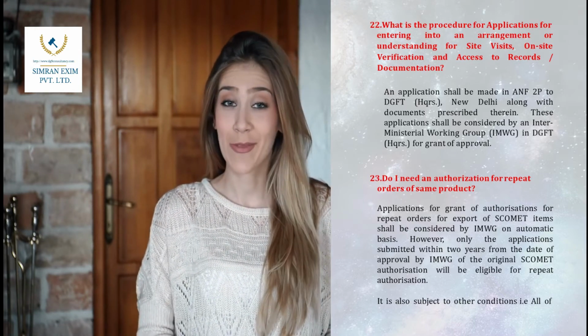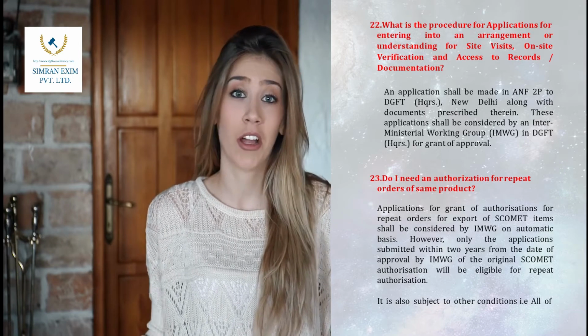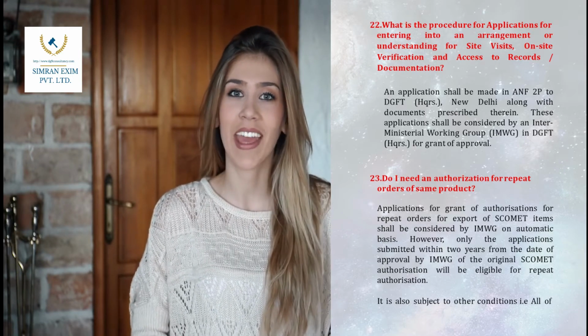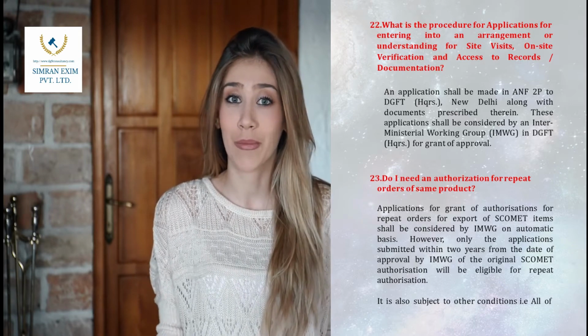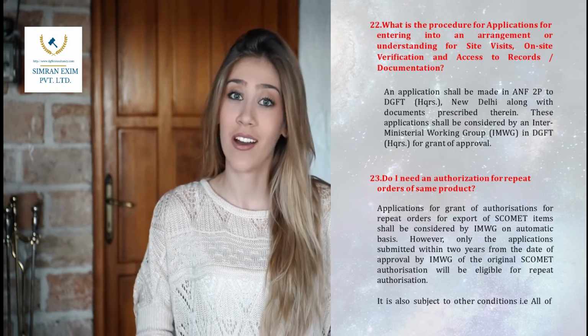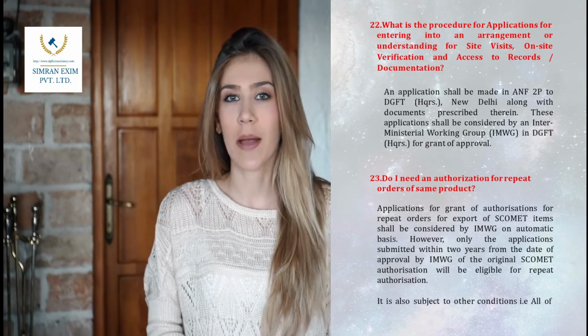23. Do I need an authorization for repeat orders of same product? Applications for grant of authorizations for repeat orders for export of SCOMET items shall be considered by IMWG on automatic basis. However, only the applications submitted within 2 years from the date of approval by IMWG of the original SCOMET authorization will be eligible for repeat authorization.